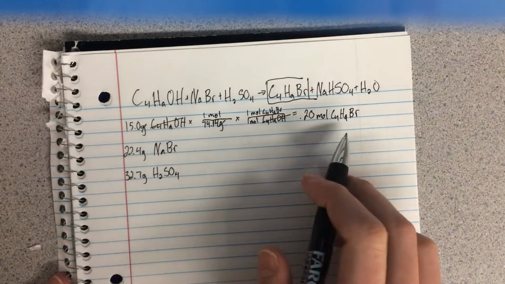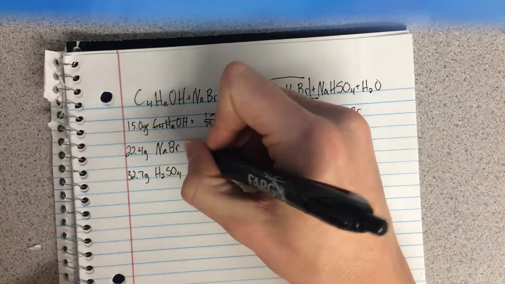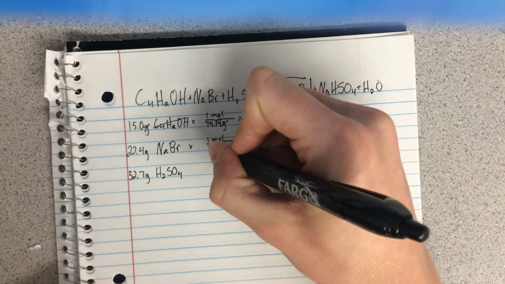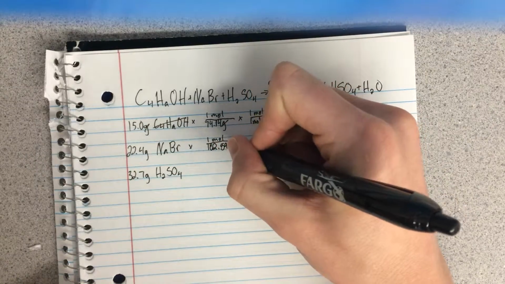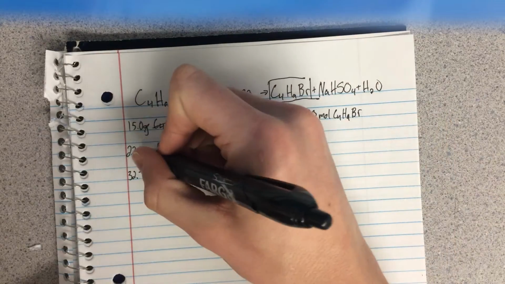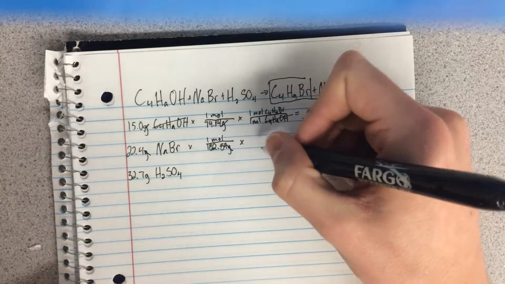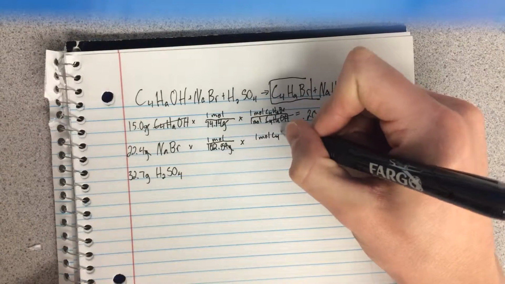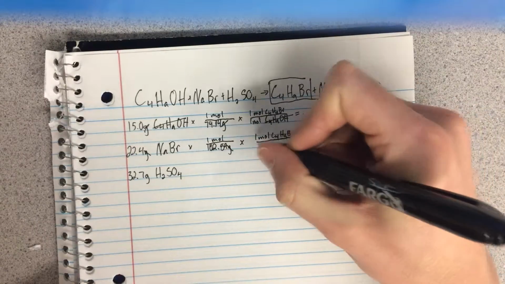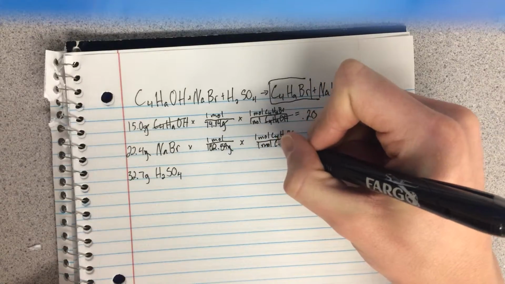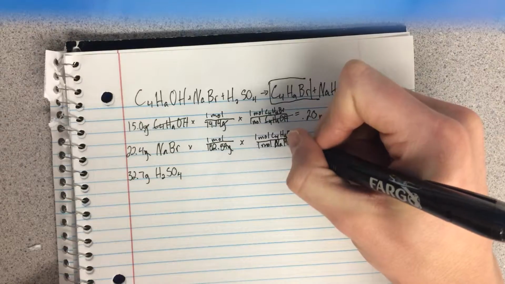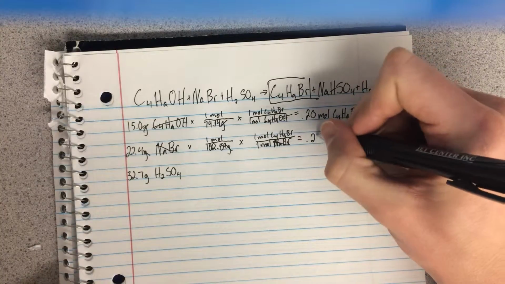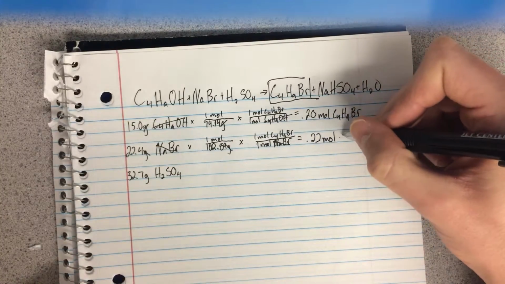Now we're going to do the same process with the other two compounds. And we are left with 0.22 moles of the second compound.